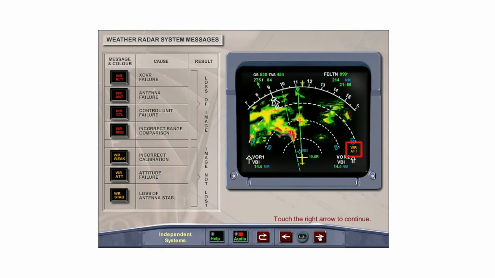With a failure of the weather radar system, the failure message will be displayed in the lower right corner of the navigation display. Failures which cause a loss of the weather radar display will be displayed in red, and failures that affect the image quality will be displayed in amber.